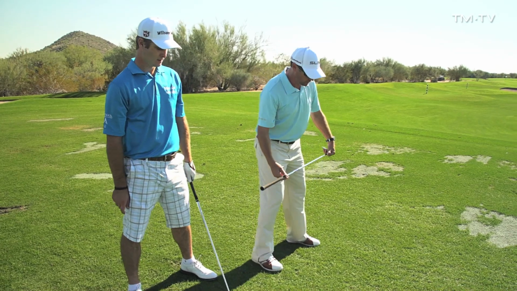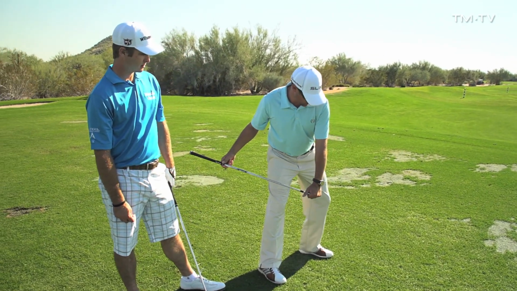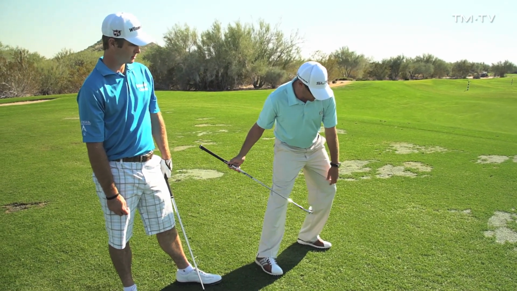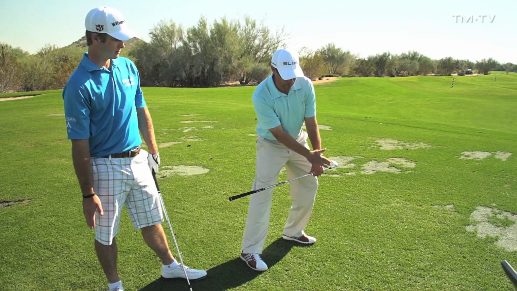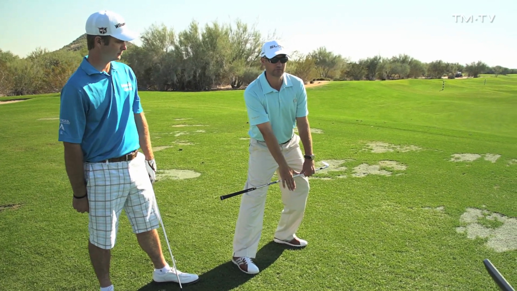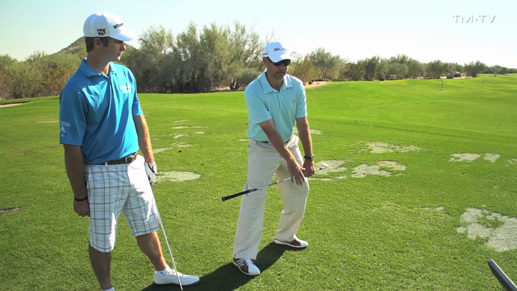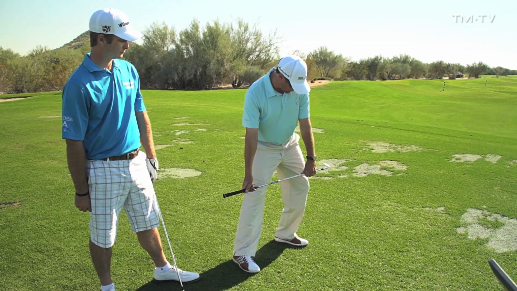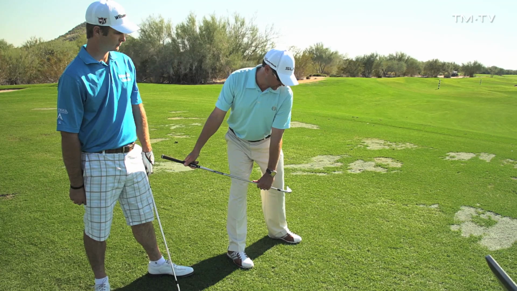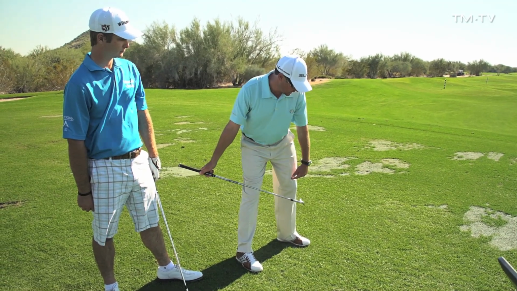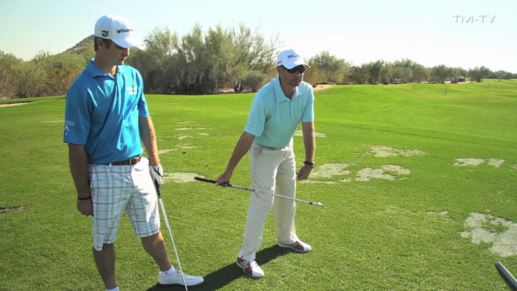If the left knee is leading too much and going outside of his left ankle, that's creating a swing direction that's too far to the right in relation to his angle of attack. So what we're trying to do is still move into the left side, maybe hip first, and then the left hip starts pulling the left knee back.